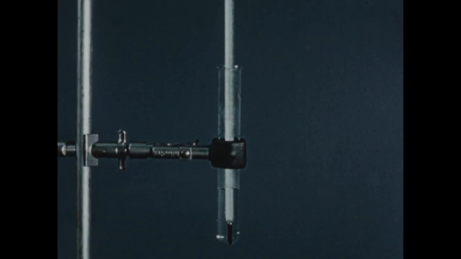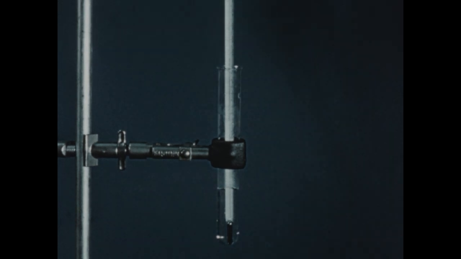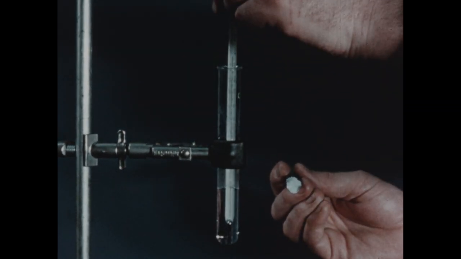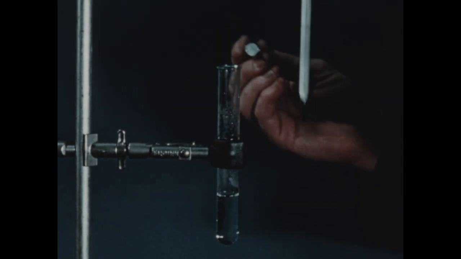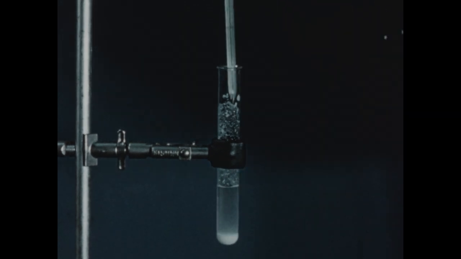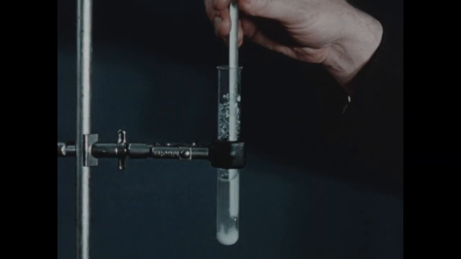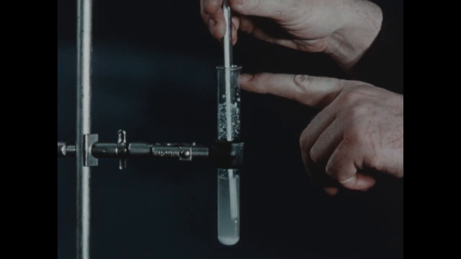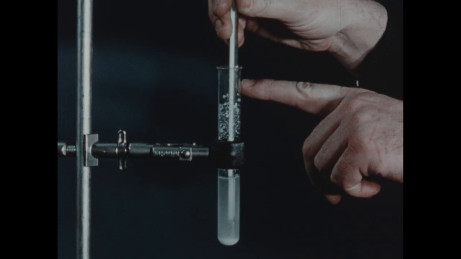We're going to use ammonium nitrate as the solute in this experiment because of its high solubility in water. I've placed some crystals of ammonium nitrate on this spatula. I'll remove the thermometer from the test tube and add the ammonium nitrate to the liquid. Then we'll replace the thermometer in the tube and stir. The temperature is falling quite rapidly. It's now down to 20.